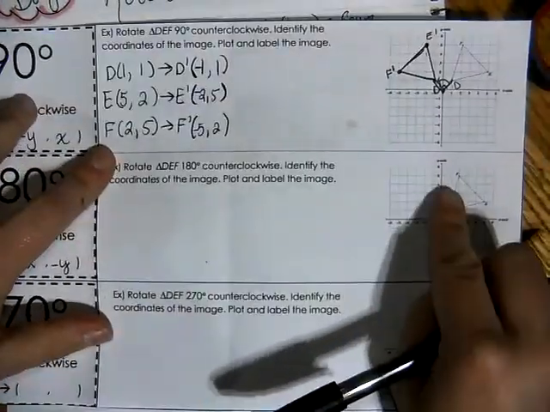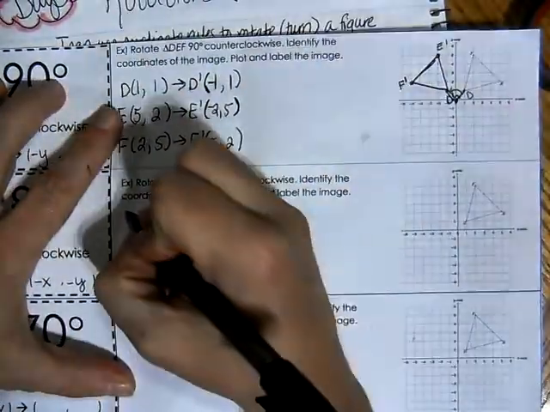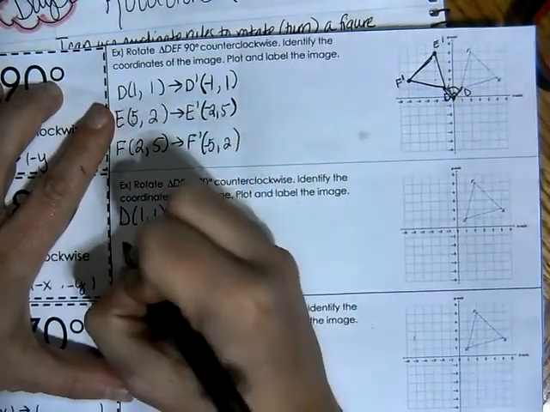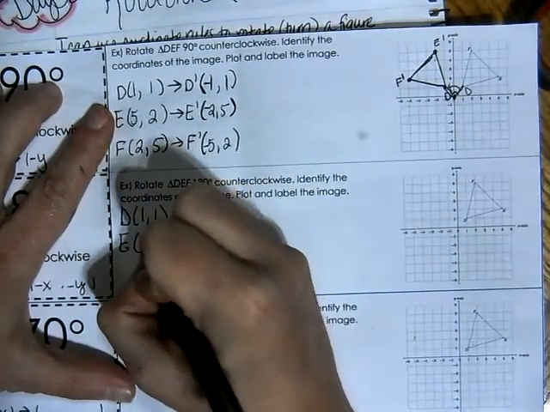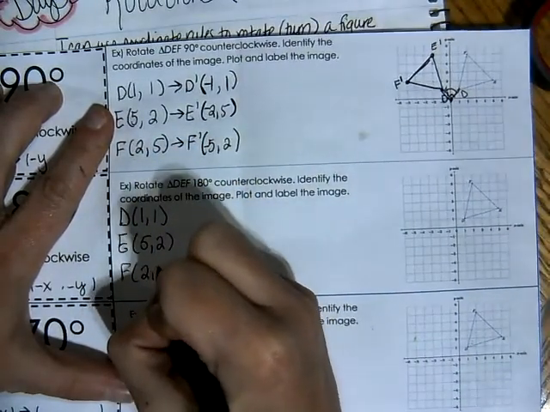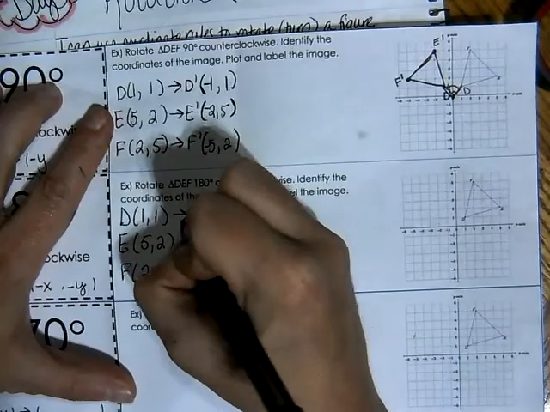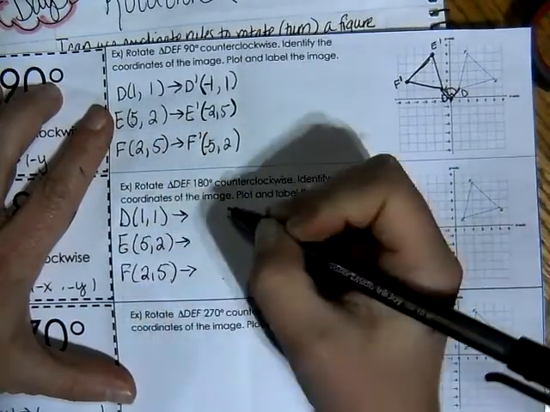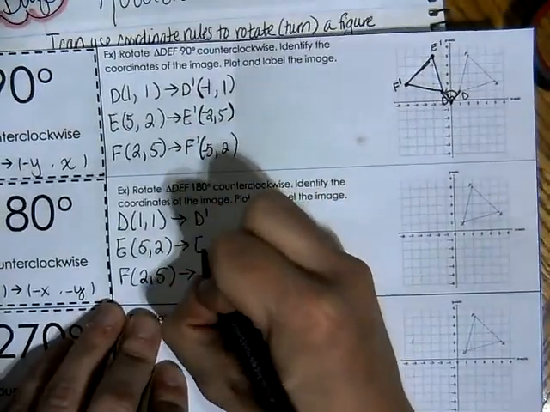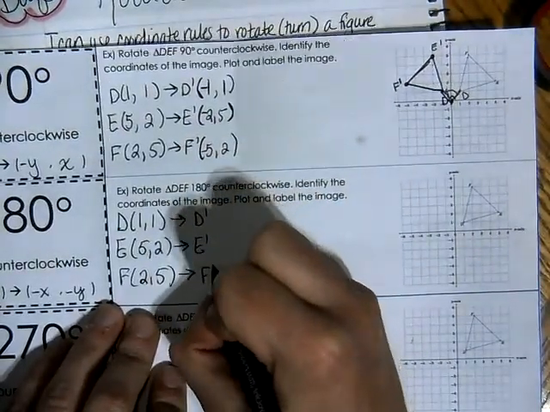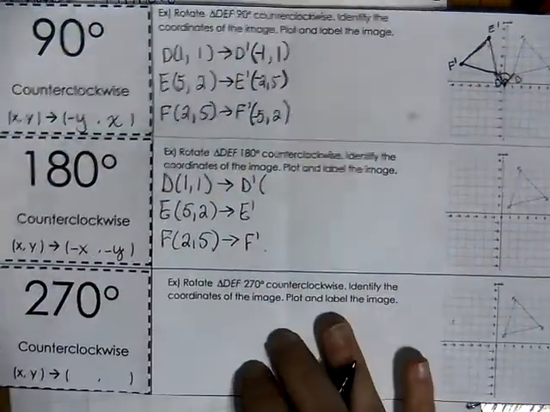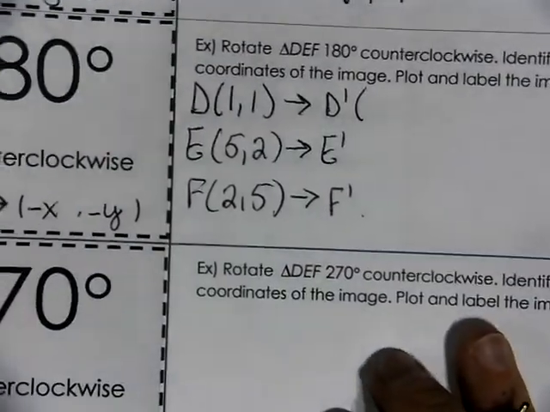So fortunately, the picture is going to be the same for each of our problems. So I'm going to write D is located at (1, 1), E is located at (5, 2), and F is located at (2, 5). And now I'm going to identify what D prime, E prime, and F prime are using my coordinate rule.